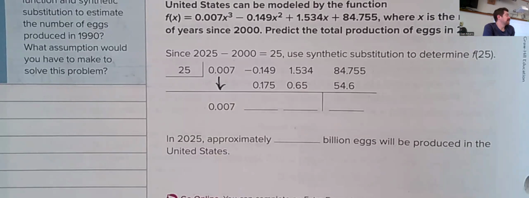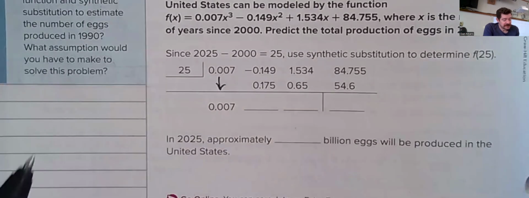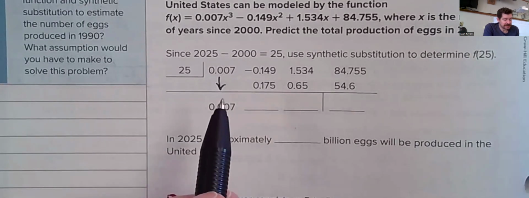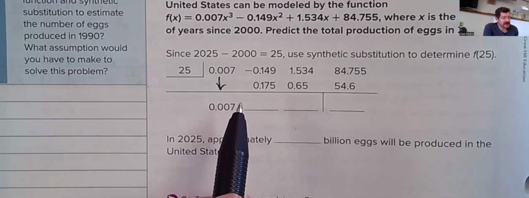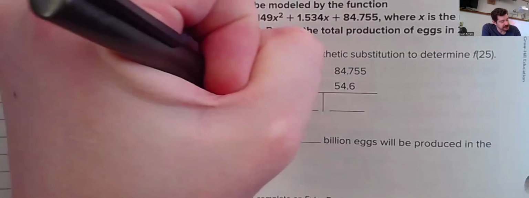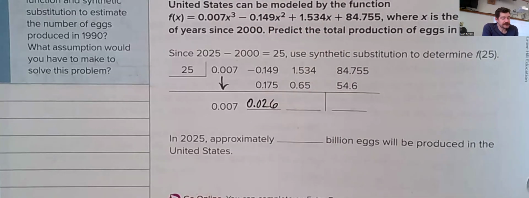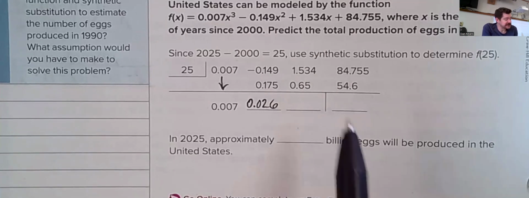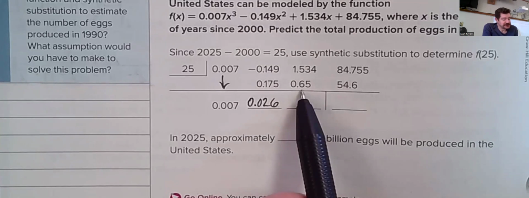And I'm just going to use a calculator. So we got -0.149 plus 0.175, and that gives us 0.026. And if you multiply that by 25, you end up with 0.65, which is right here, which we're then going to add to 1.534.